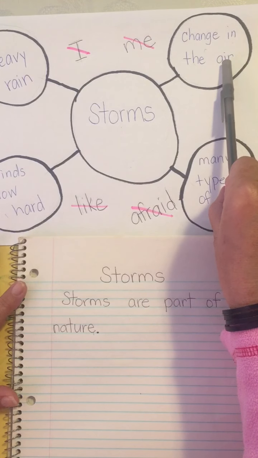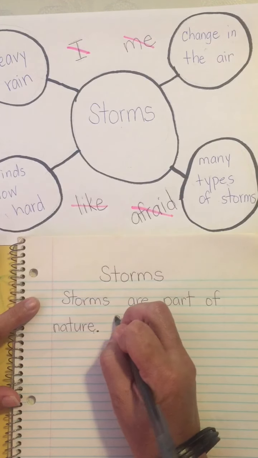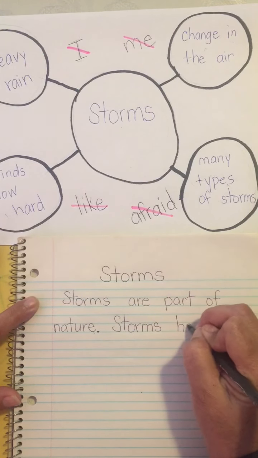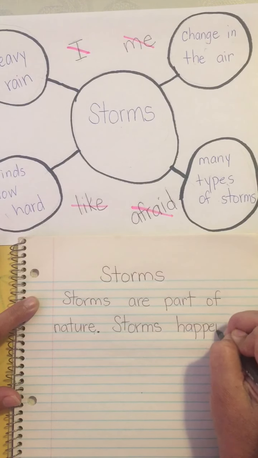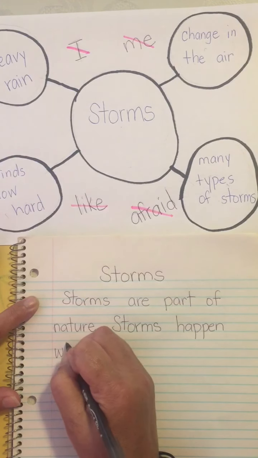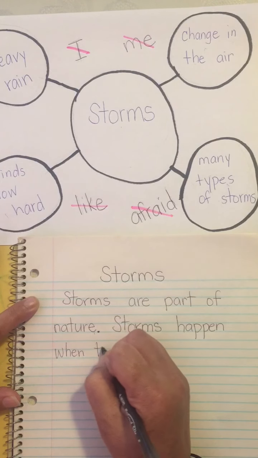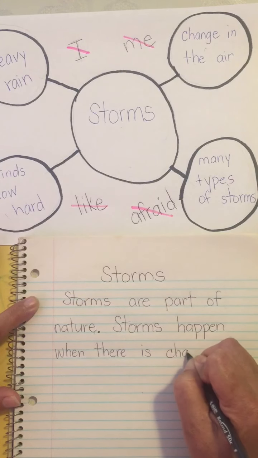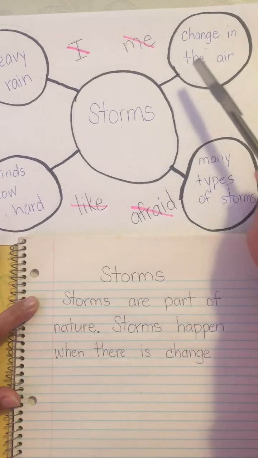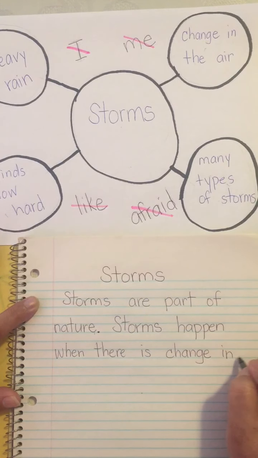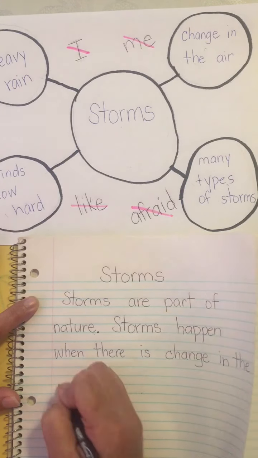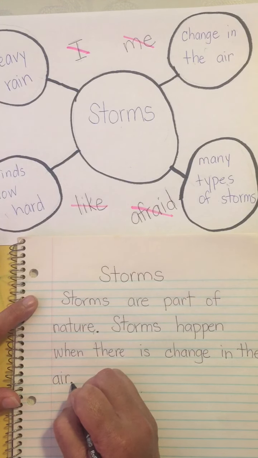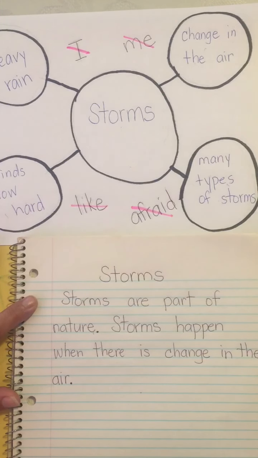So I'm going to say, storms happen when there is change. Now I started using my words. Change in the air. I put a period. I'm done with this bubble.